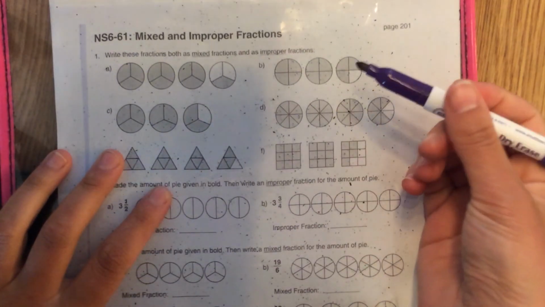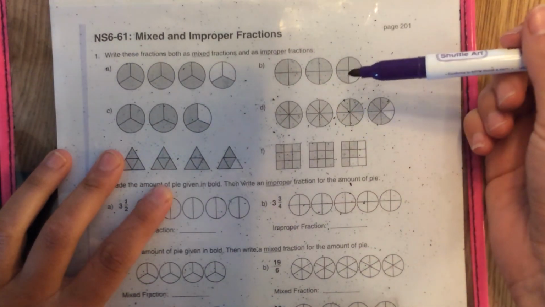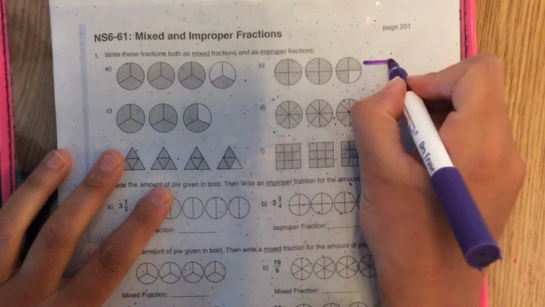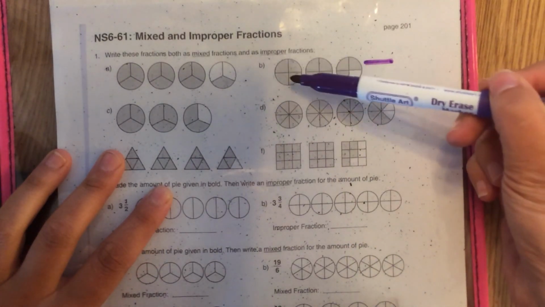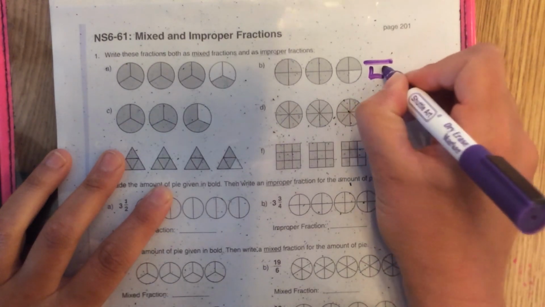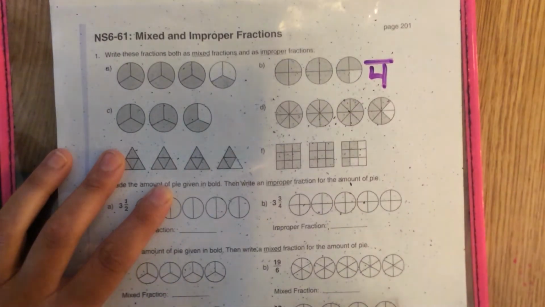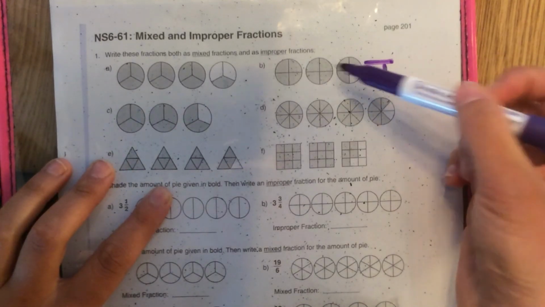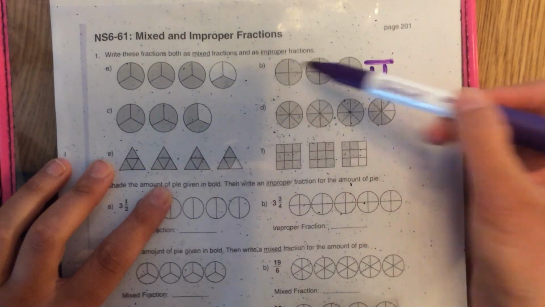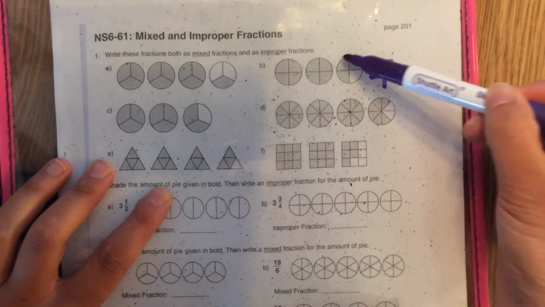Well, improper we did last week, so I'm going to start there. To make my improper fraction, I need to figure out how many pieces make a whole. I know that 4 pieces make 1 whole, let's call them pizzas for now because it's a circle. All right, and how many pieces do I have? 4, 8, 9, 10, 11.